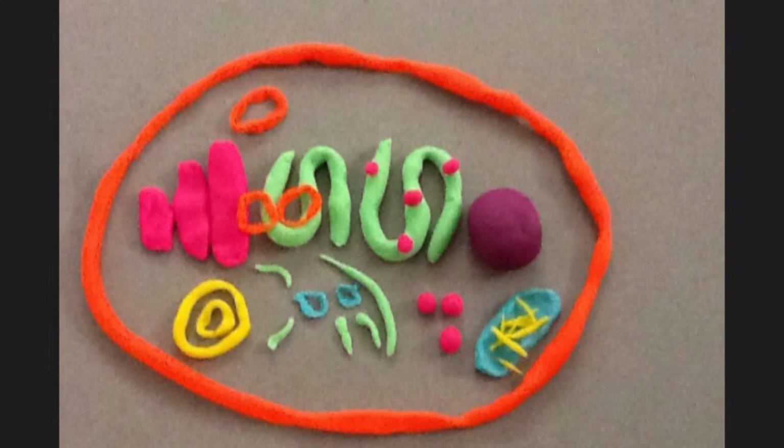We have now completed our journey through the animal cell. Animal cells are eukaryotic cells, which means animal cells are large and complex. Animal cells don't contain a cell wall. Instead, they only have a cell membrane.